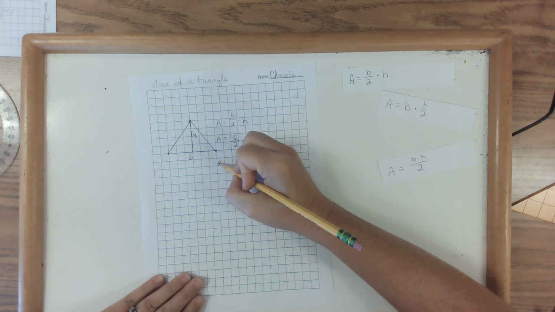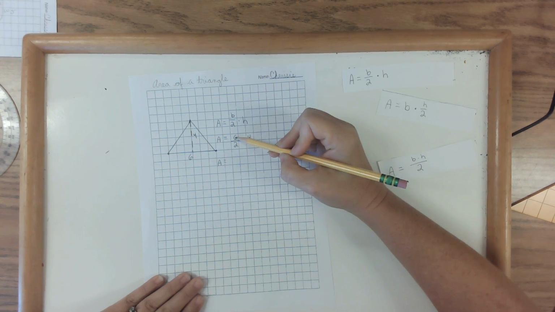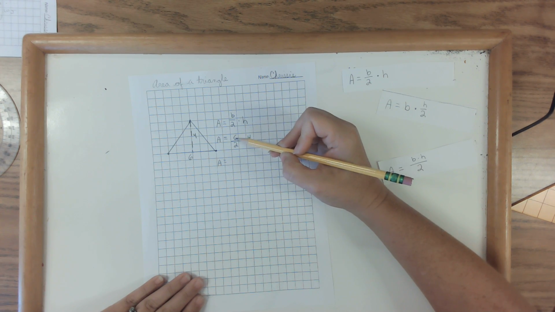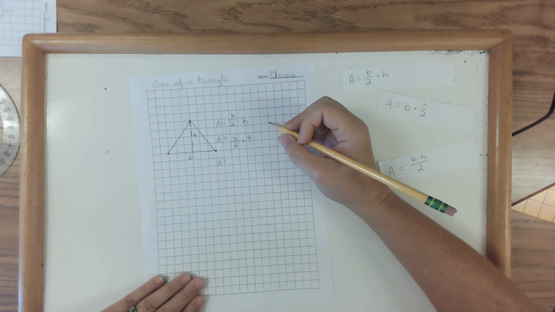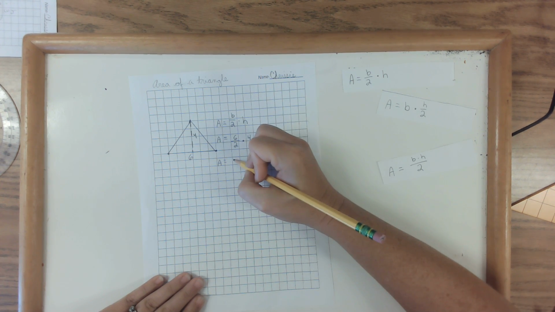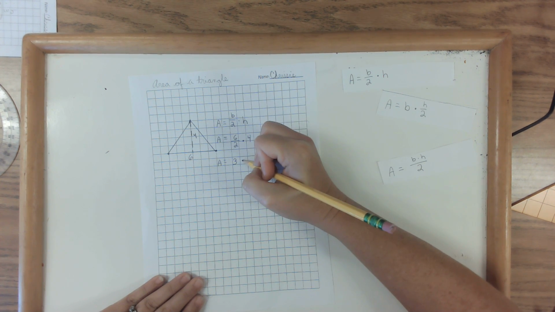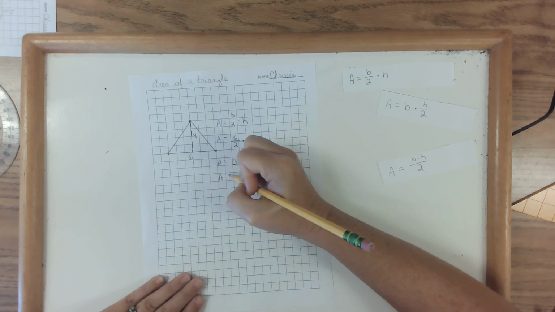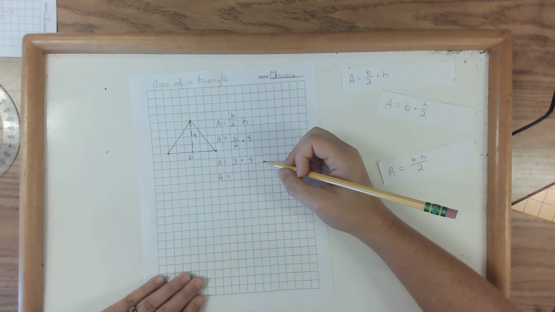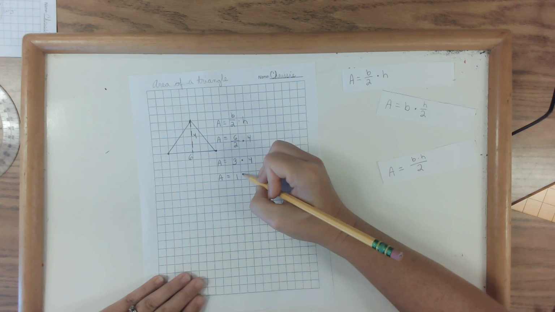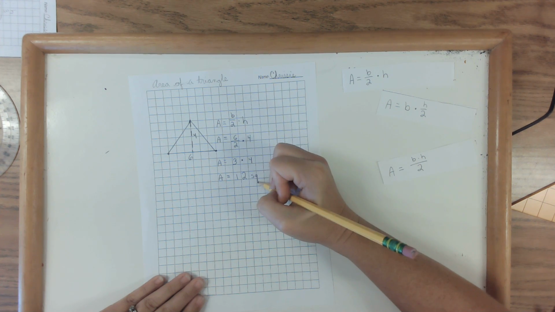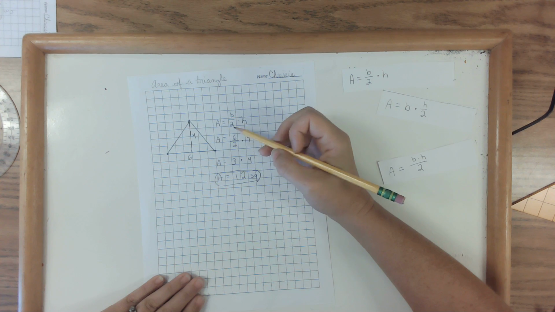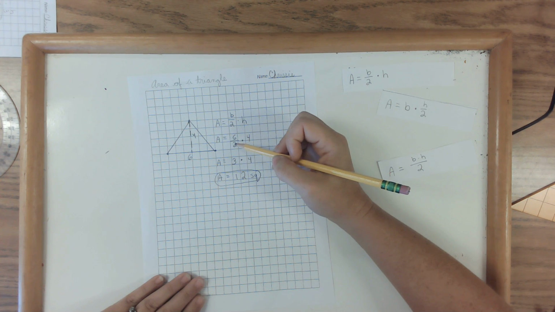And then down here, 6 divided by 2, or what is 6 cut in half, or half of 6? Well, half of 6 is 3. So I'll put 3 times 4, and then area equals 3 times 4 is 12. 12 squares. There's one more step in this one than there is in the parallelogram and rectangle.